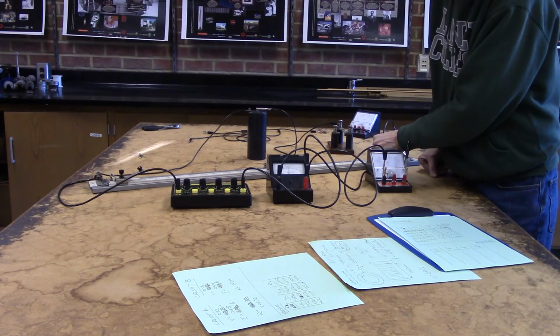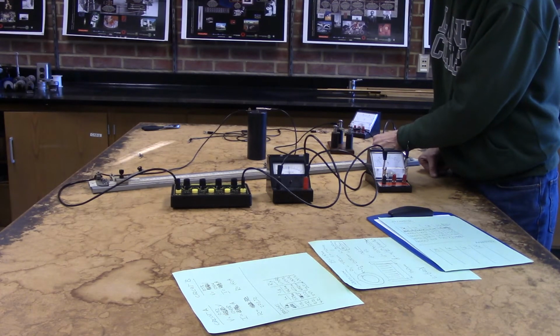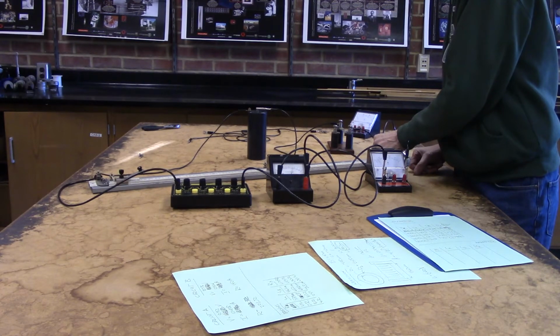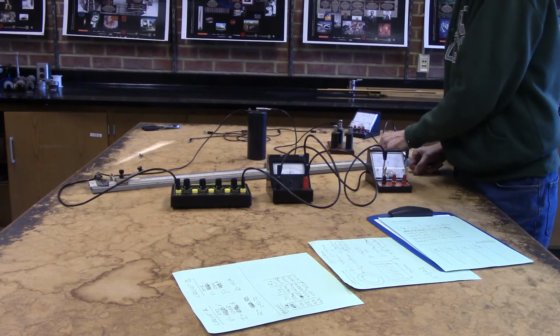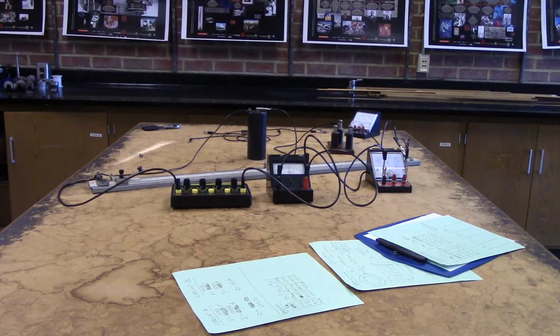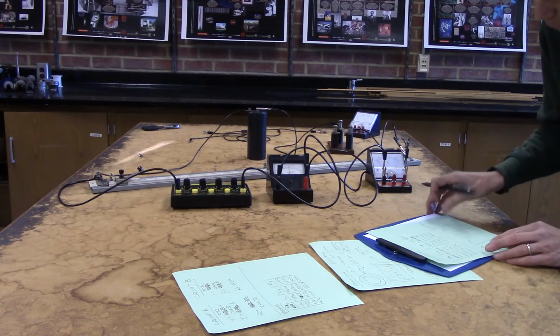So here is a reading at 1 ohm. And I'm reading this over at 80, it's 85.8. So let me write that down. Let me go find my pen again. So I've got this setting at 1 ohm.